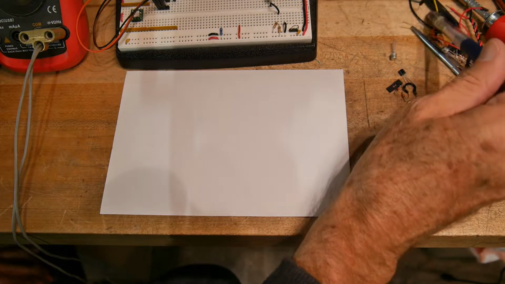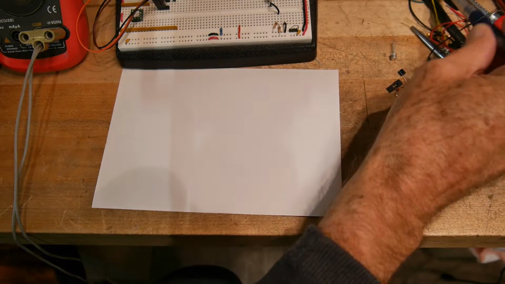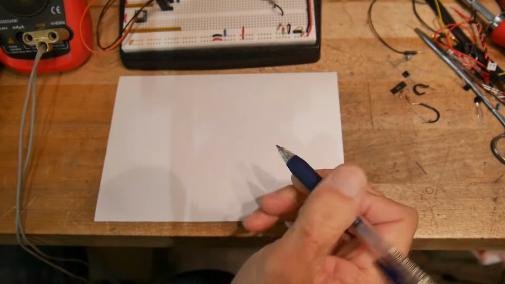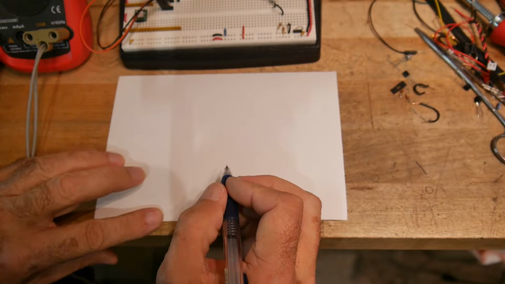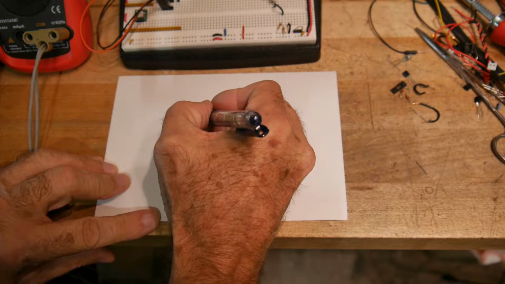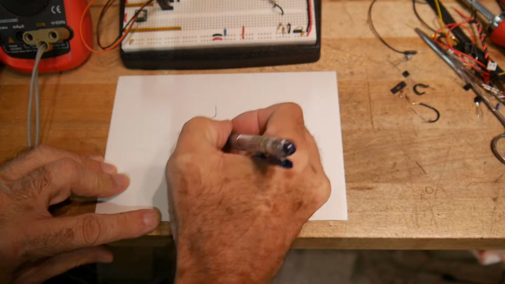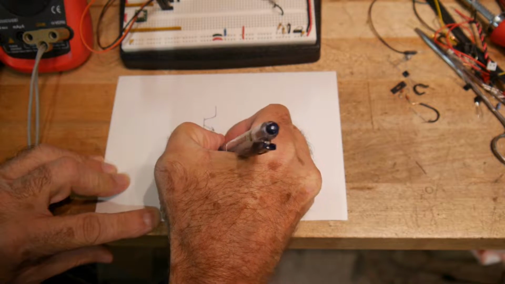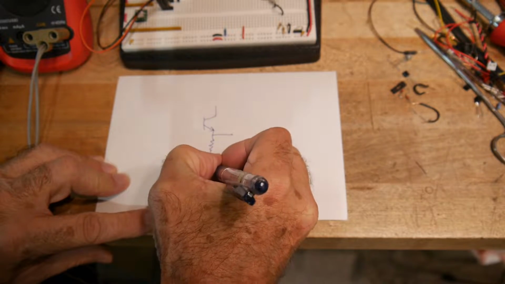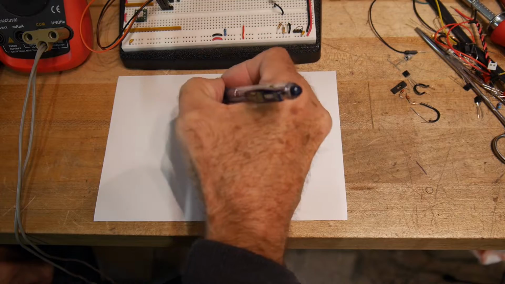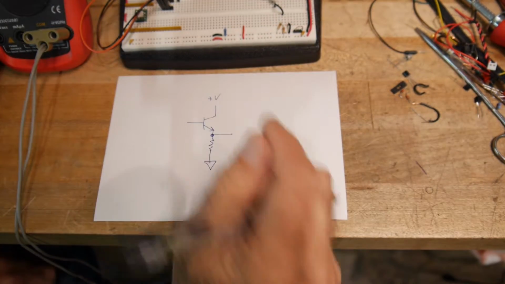Okay, I thought we'd do some analog circuitry. Too much digital circuitry these days. But let's take a look at a simple one transistor circuit here. And this will be going to some VCC.